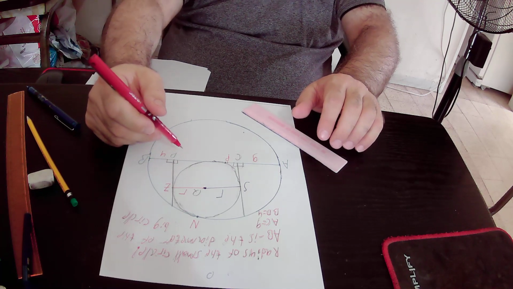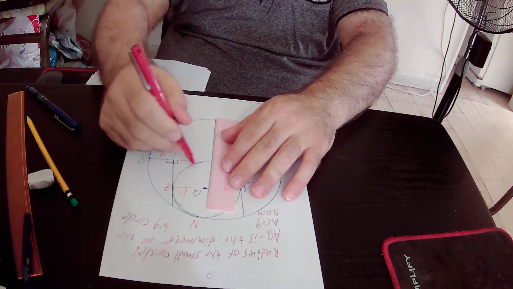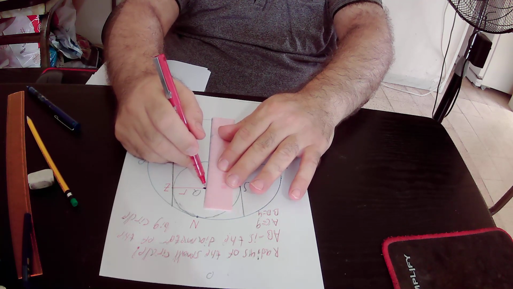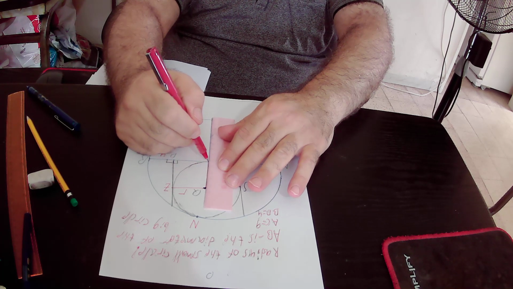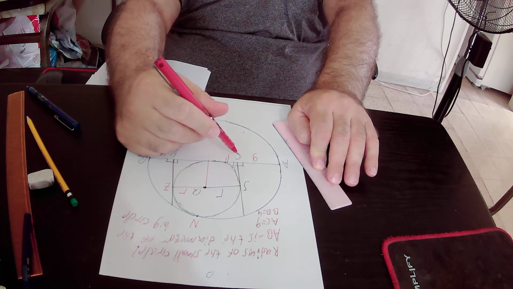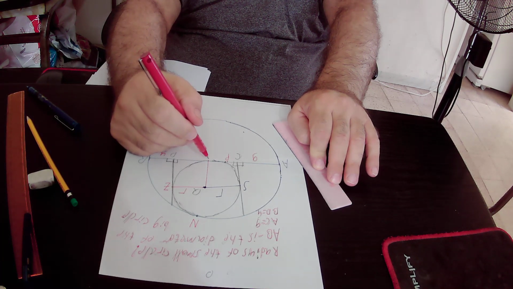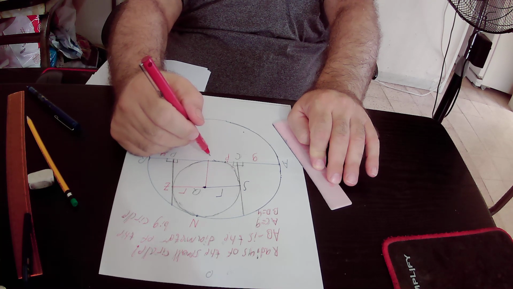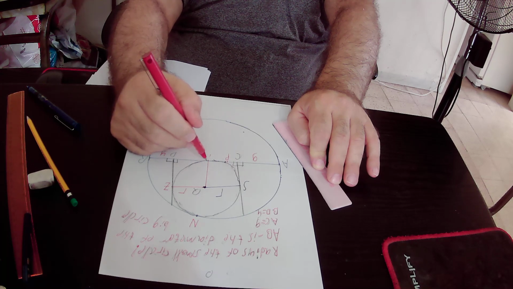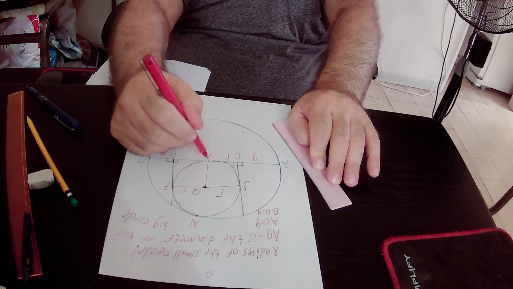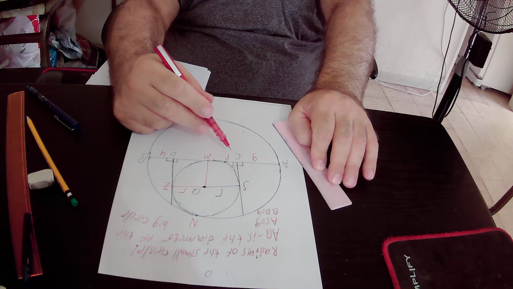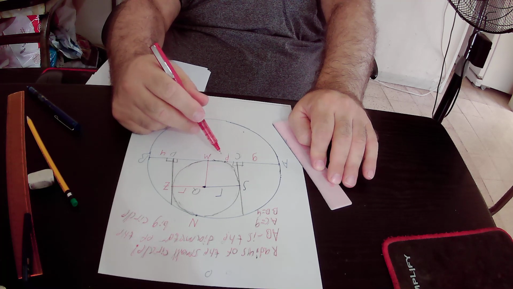Then we will draw the third radius of the small circle that starts from the center of the circle and ends at this point, the tangent point between the tangent and the circle. This point is point M. Again, point M is the tangent point between the circle and this tangent.